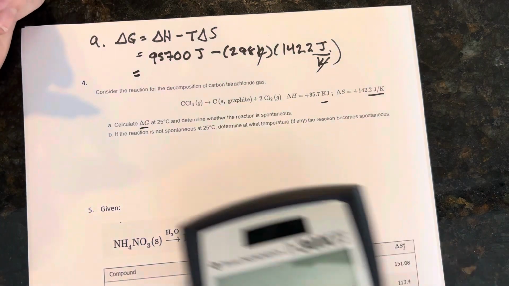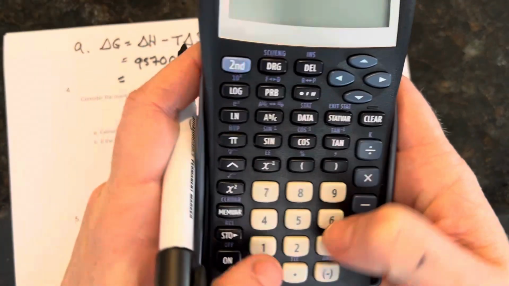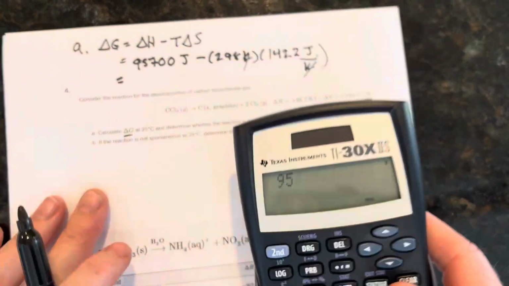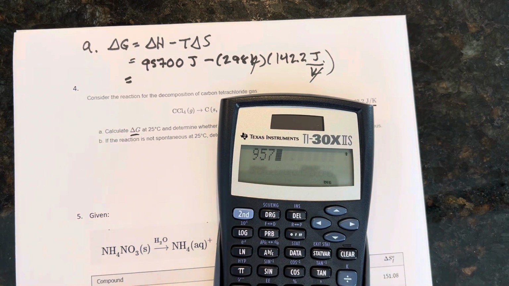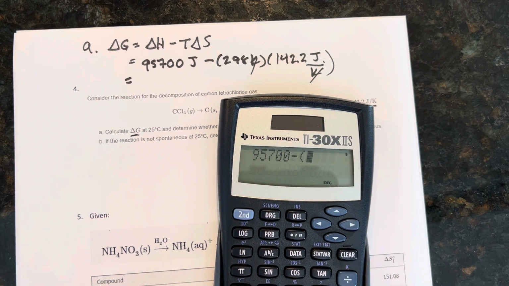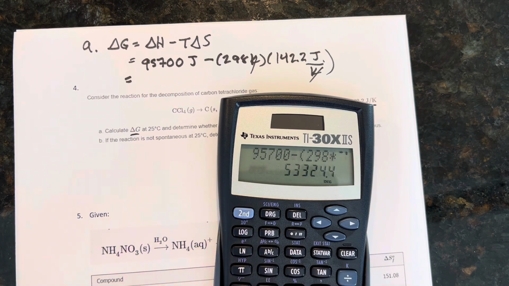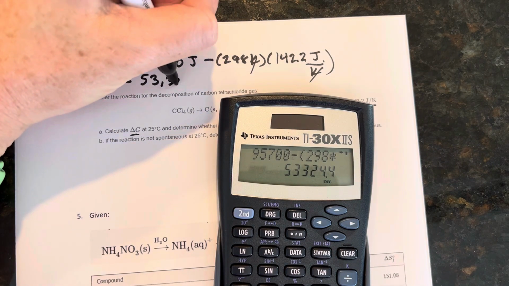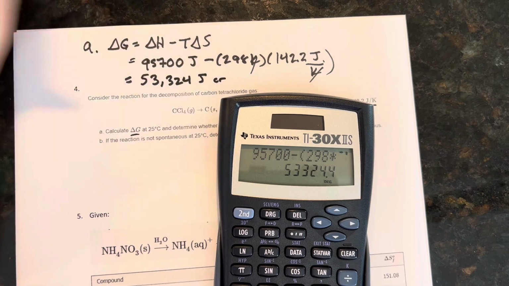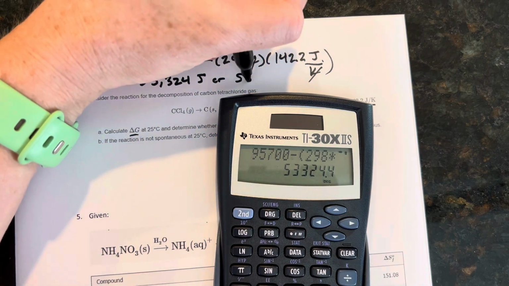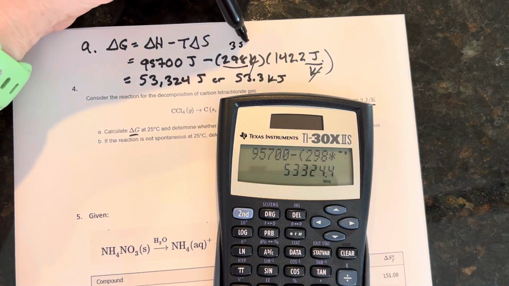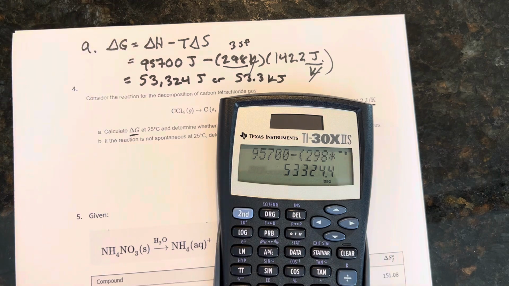And let's calculate it. So 95,700 minus, in parentheses, 298 times 142.2, and I get an answer of 53,324 joules. And then you can always put it back in kilojoules if you want: 53.3 kilojoules, because this had 3 sig figs right there. That had 4, that had 3. So our answer is 3 sig figs.